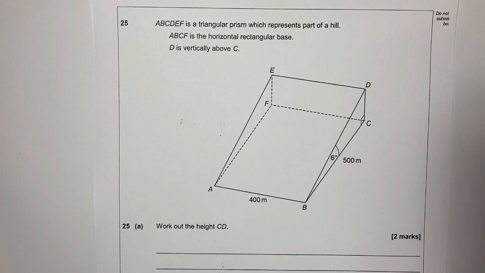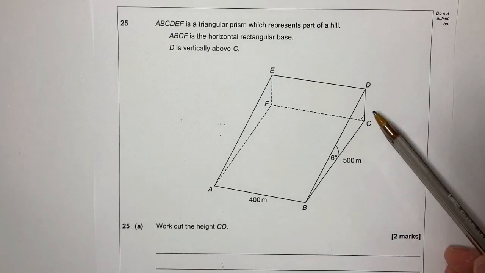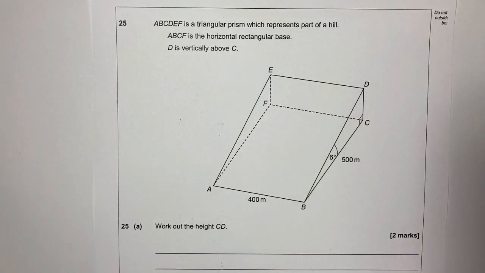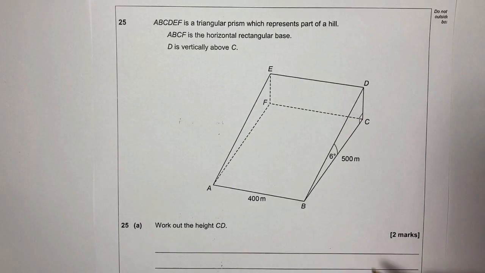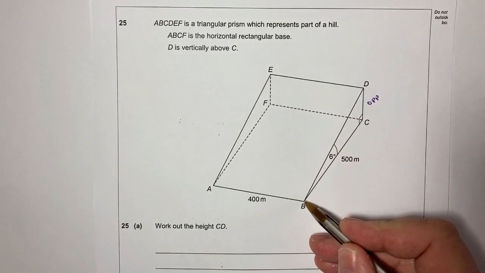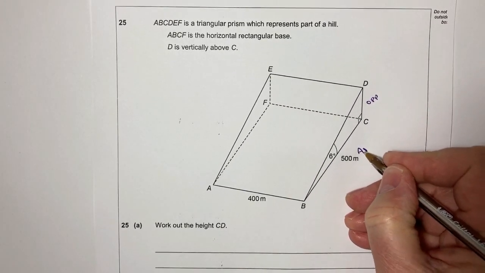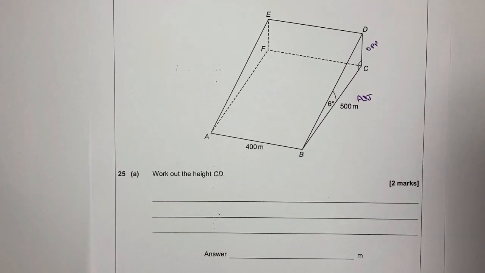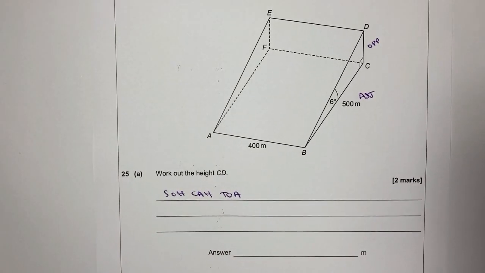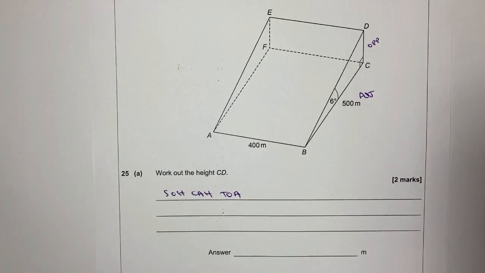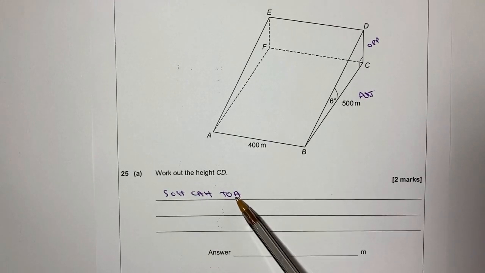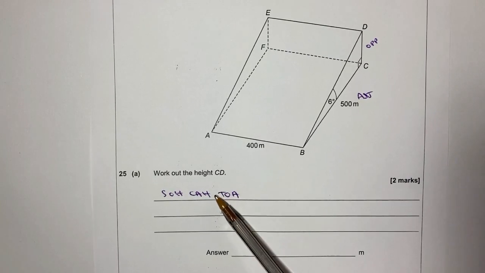The first one is working out the height of CD. All we're interested in is this triangle here, which you'll notice is a right angle triangle. CD is the opposite. This long line here is the hypotenuse, and this 500 meters is the adjacent. So I can now use SohCahToa to work out my opposite, in other words, my CD value. The only two I've got a choice of are this one where I need the hypotenuse, or this one where I need the adjacent. Well, I've got the adjacent, so I'm going to use this relationship.